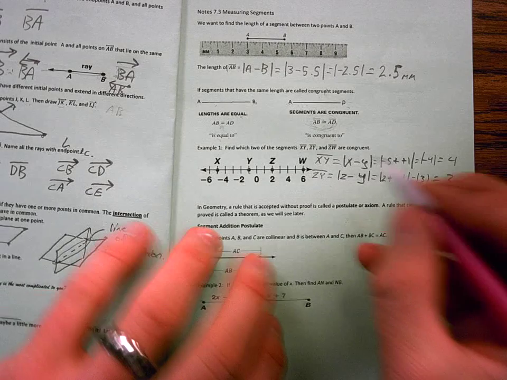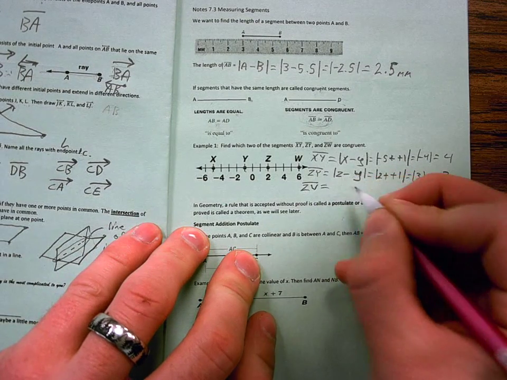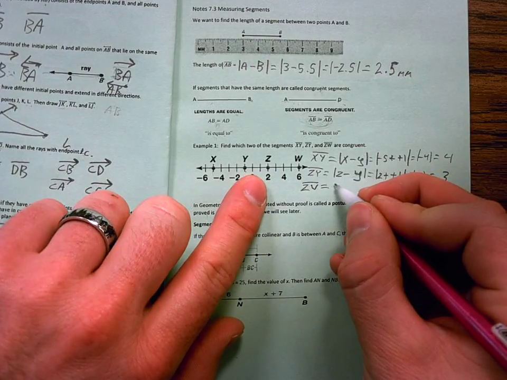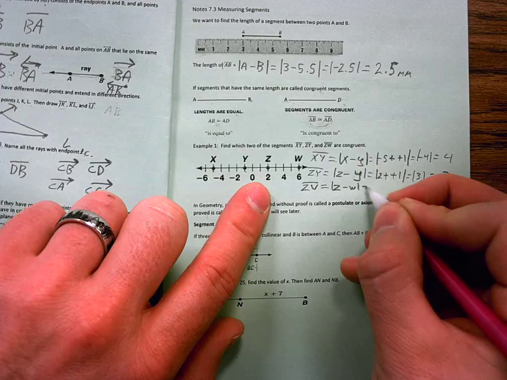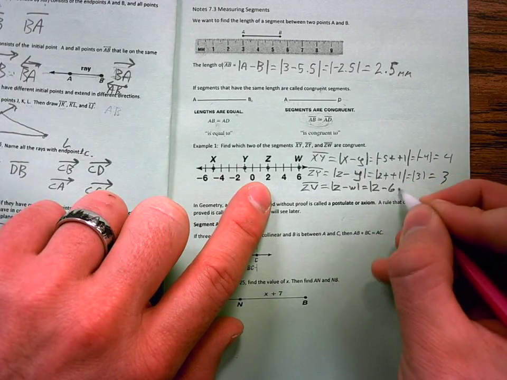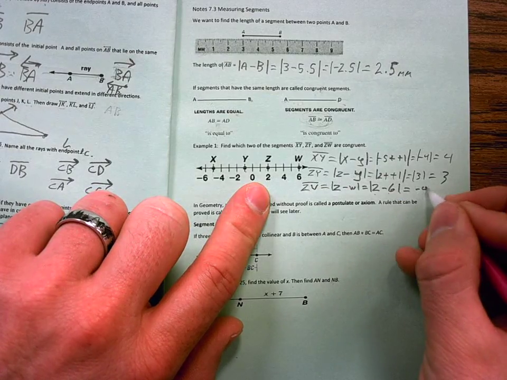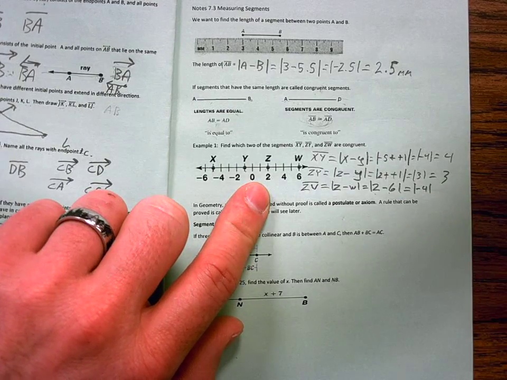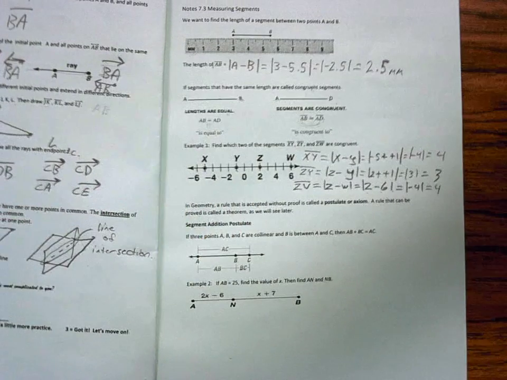Okay, now find the absolute value of ZW. Absolute value of Z minus W. Z is 2. W is 6. 2 minus 6 is negative 4. The absolute value of negative 4 is 4.